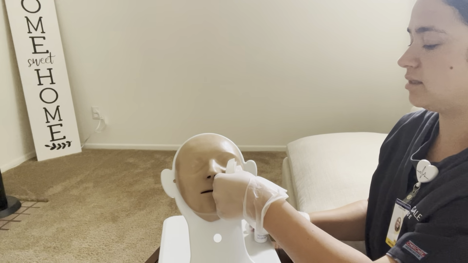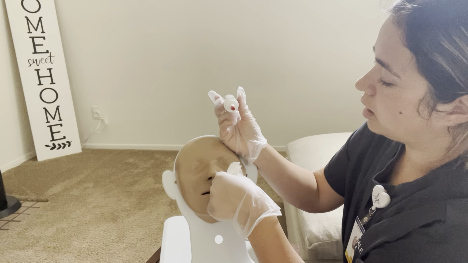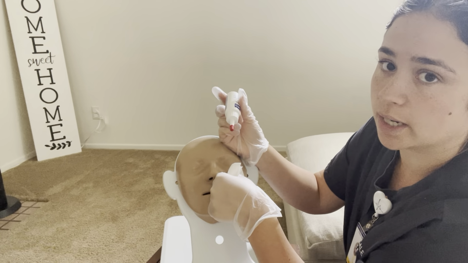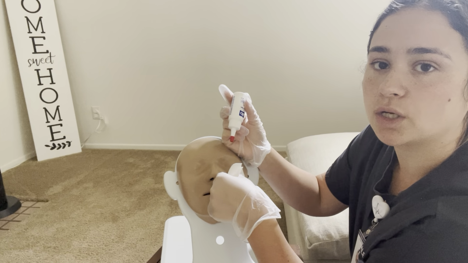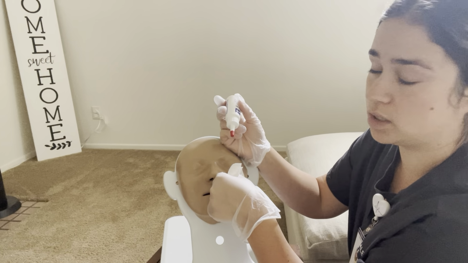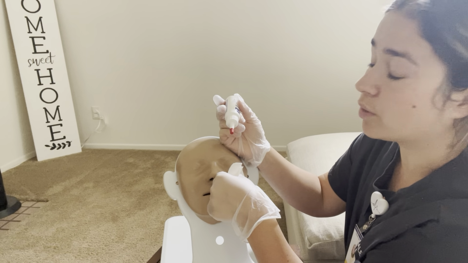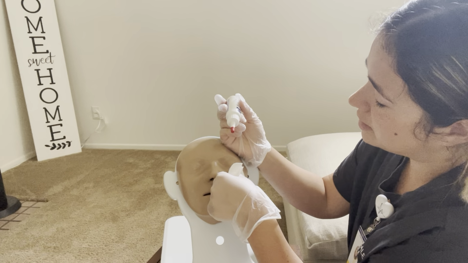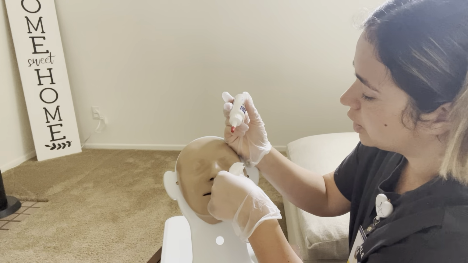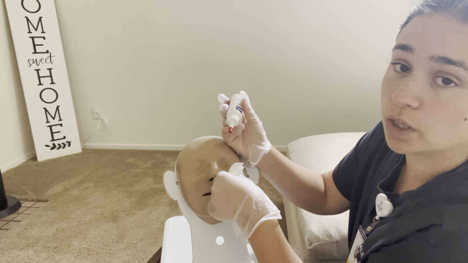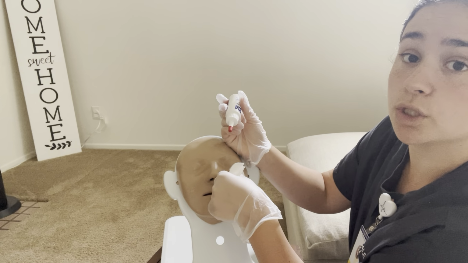Once we've done that, we want to lightly place our wrists onto their forehead. And once it's exposed, we're gonna hold the drops 1 to 2 centimeters above the conjunctival sac, okay? We're gonna ask the patient to look up. Ms. Smith, can you please look up for me? I'm gonna go ahead and administer the drops, okay? So once we have that patient looking up, we're gonna administer the prescribed dosage for the drops, which is 1 drop per eye, okay?